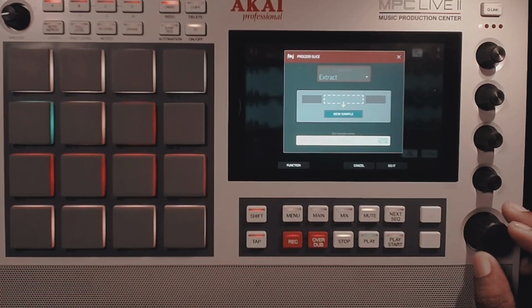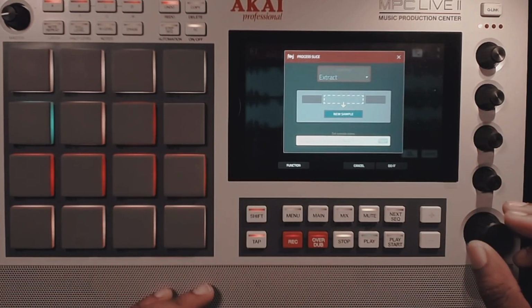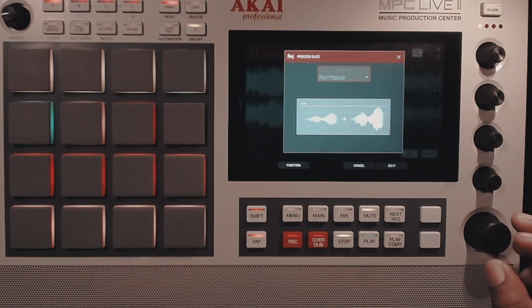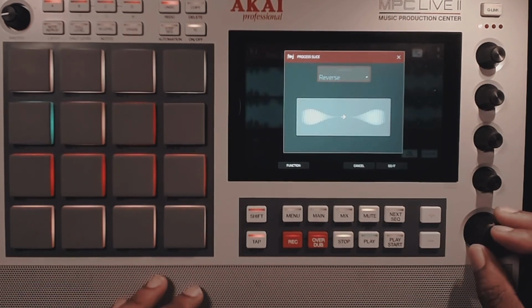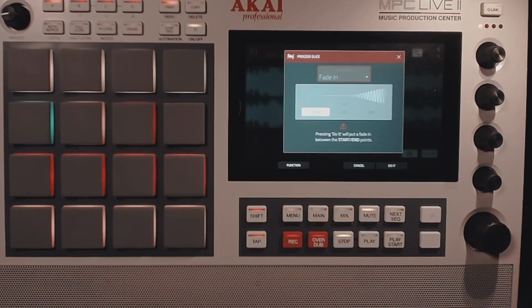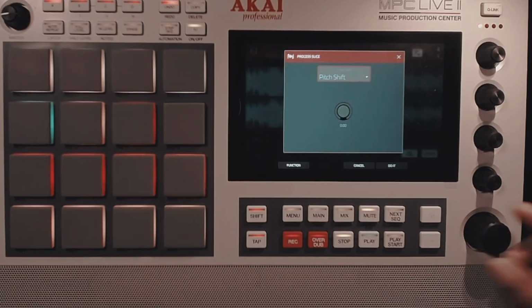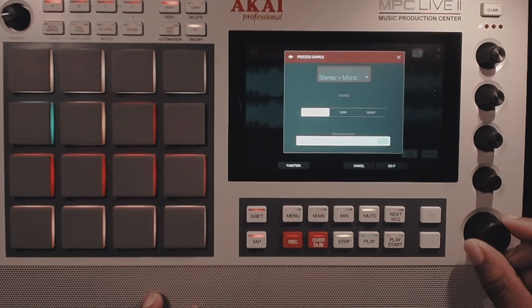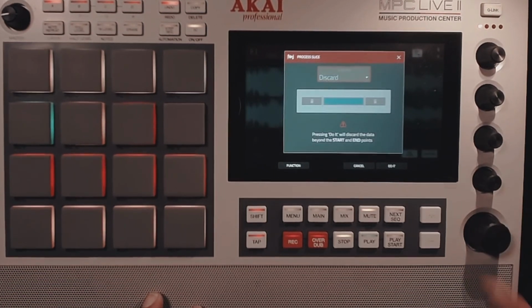You have extract, where you can extract everything from the start and end point there. And you also have normalize, where you can normalize things. So if I did record it lower in volume, which I should have, apologize, I will have that option. Reverse, I can reverse stuff and fade in, fade out, and so forth, pitch shift, time stretch, and so forth. We're going to go ahead and go all the way back to discard.